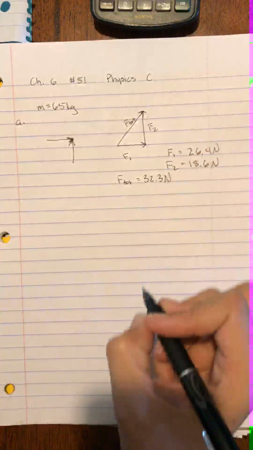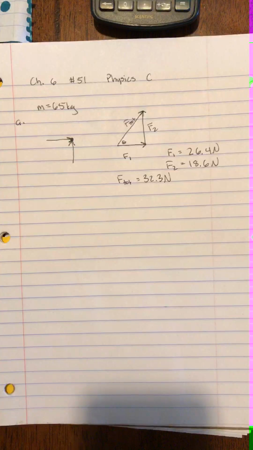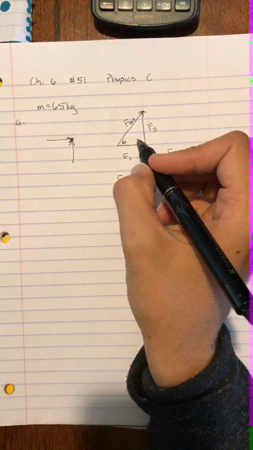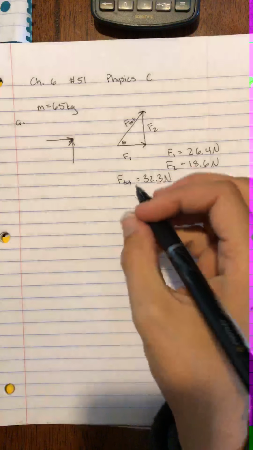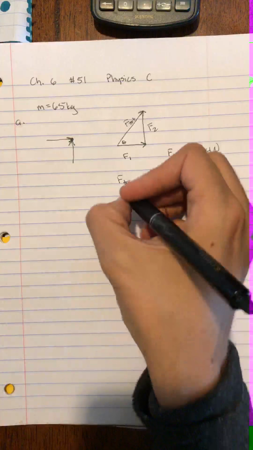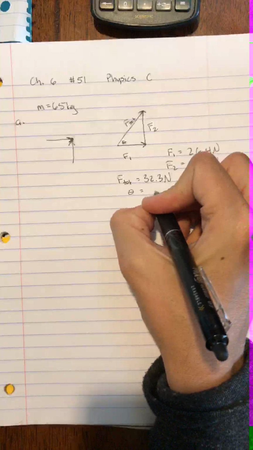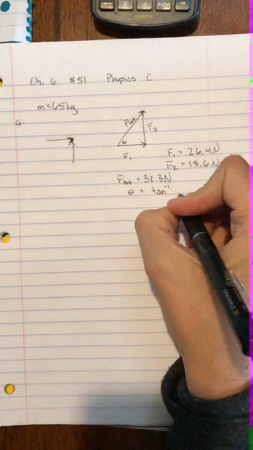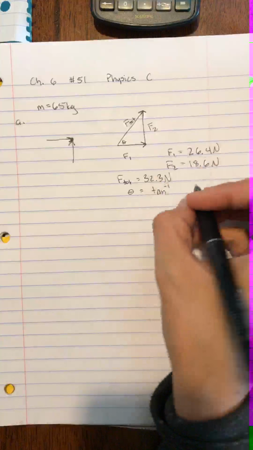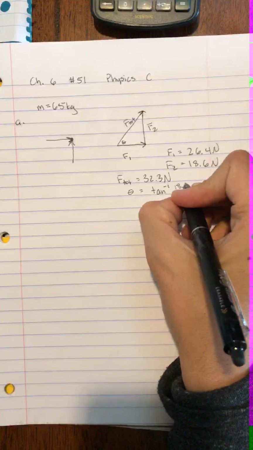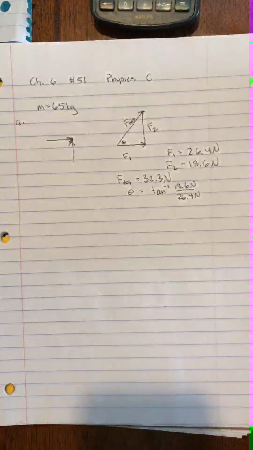Okay, so that's 32.3 newtons. And then it wants us to figure out the angle of that force. So here we can use tangent. And so we can say that theta is the inverse tangent of opposite over adjacent, so 18.6 newtons over 26.4 newtons.